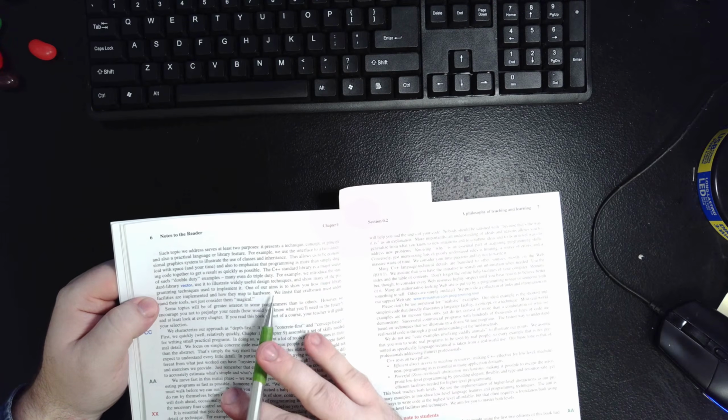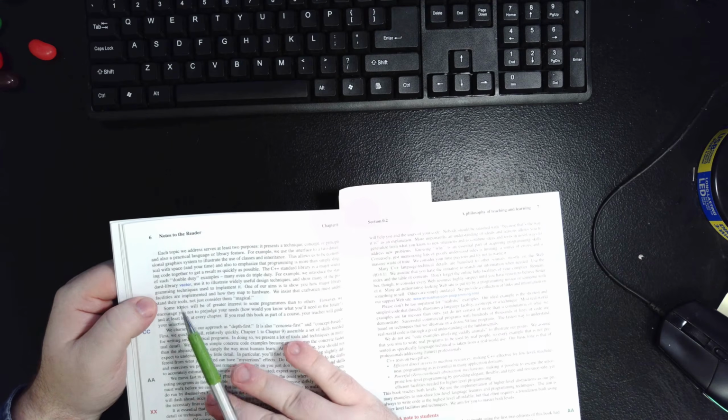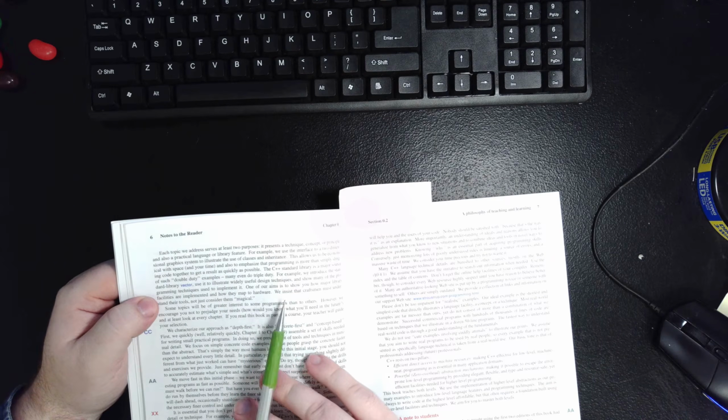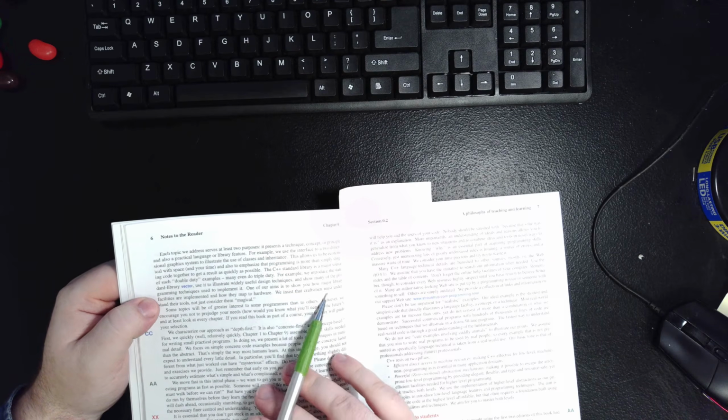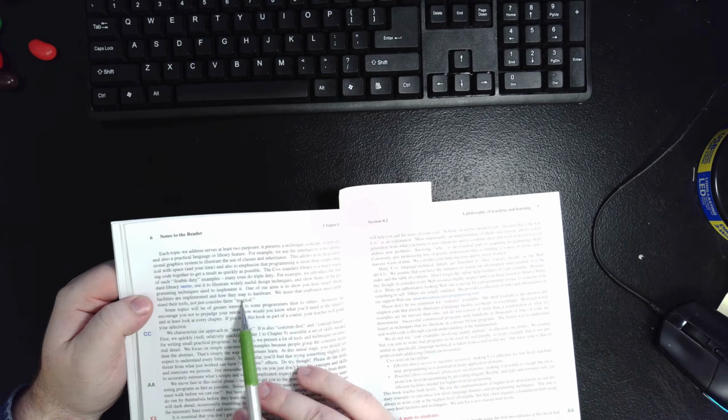One of our aims is to show you how major library facilities are implemented and how they map to hardware. We insist that craftsmen must understand their tools, not just consider them magical.